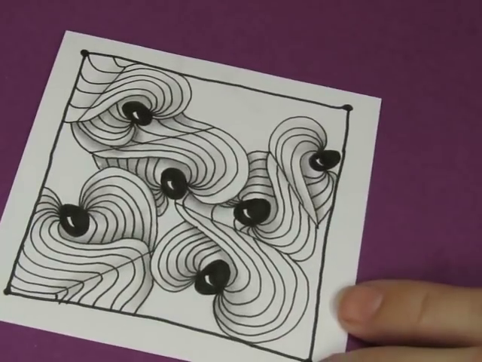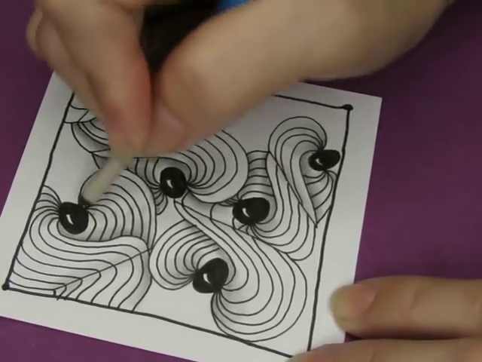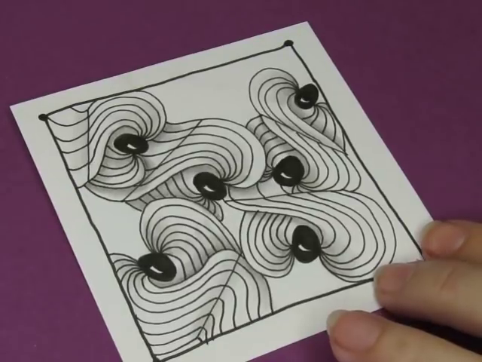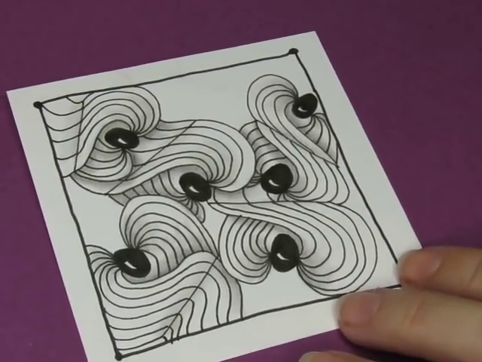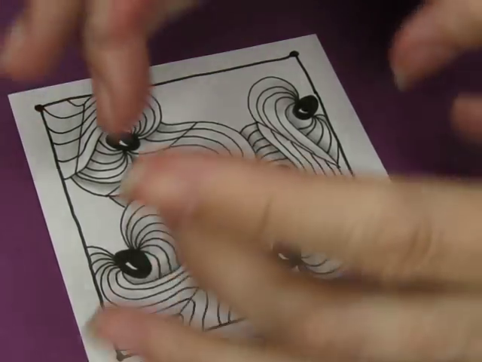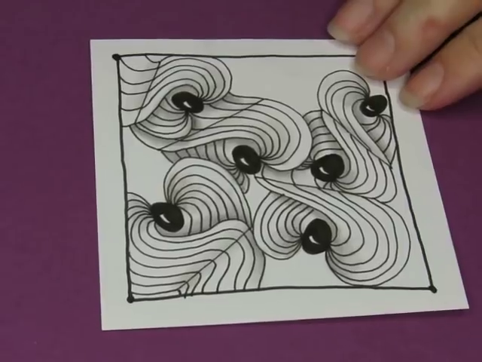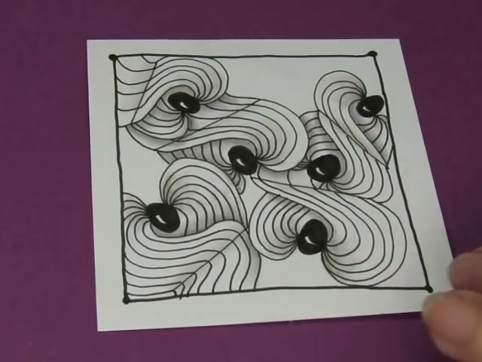Okay. That's not bad. That's better. Sometimes I'm so zoomed in on the little part that when I look up and look at the whole tile, I go, wow, that's better than I thought. Not bad.